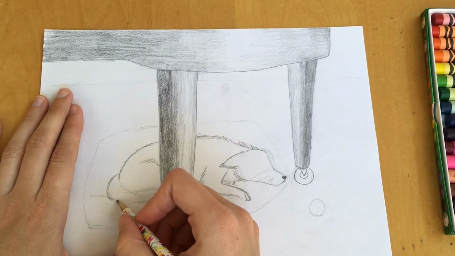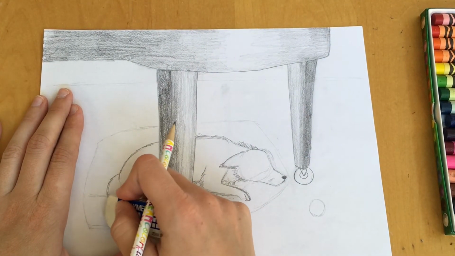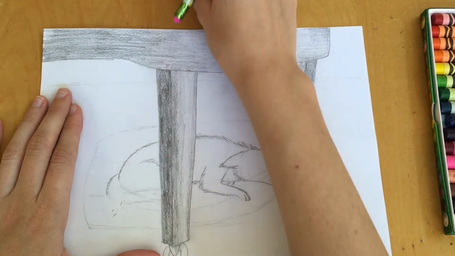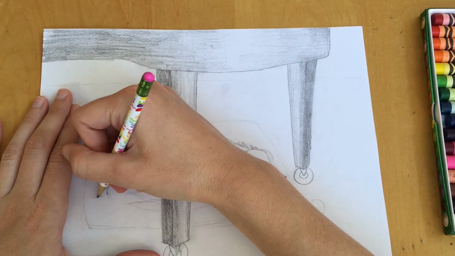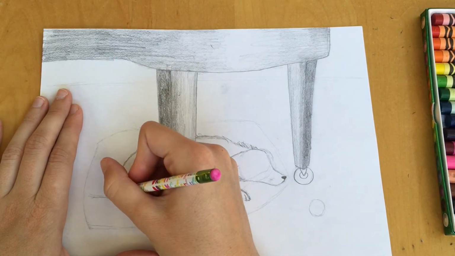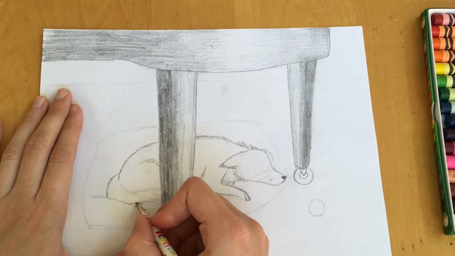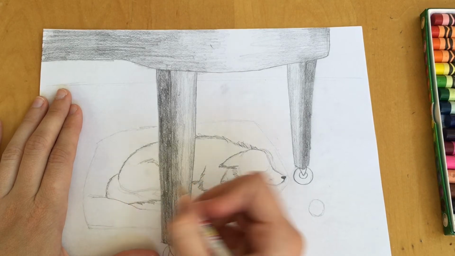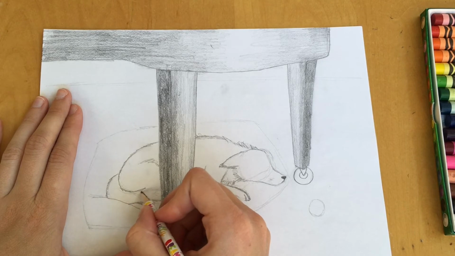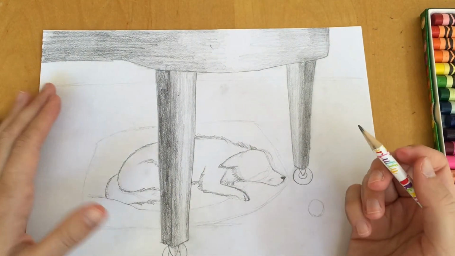Very fluffy. We'll say it goes behind this part of the bed. Using that overlapping technique gives us a sense of space, the element of space. And she's got that fluffy furry tail, comes around like that. And there's the outline of my dog.